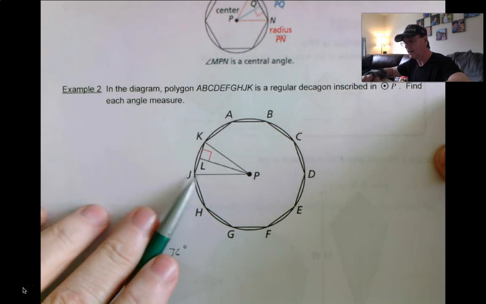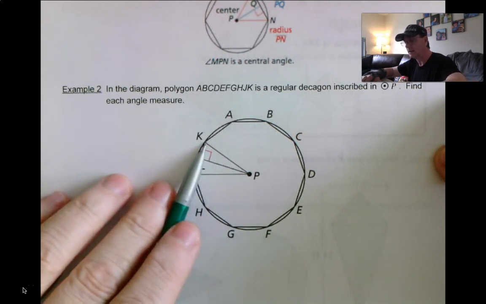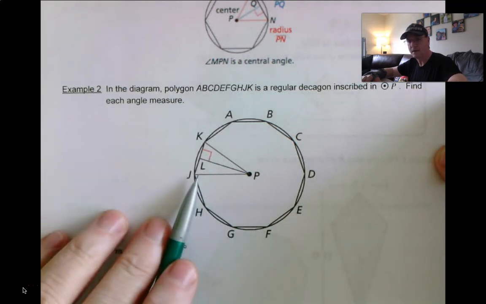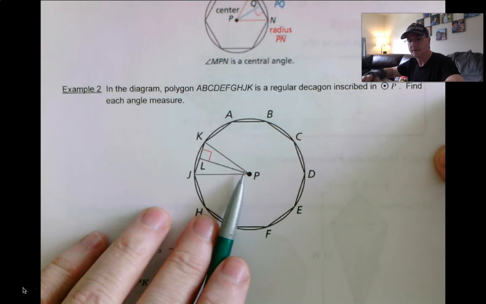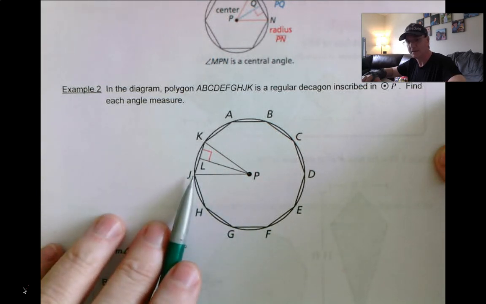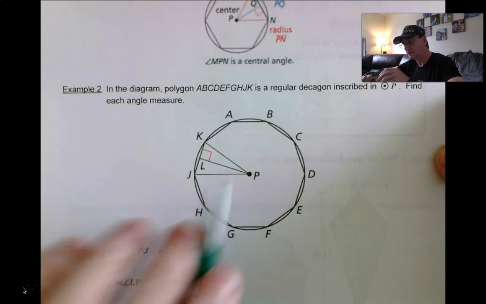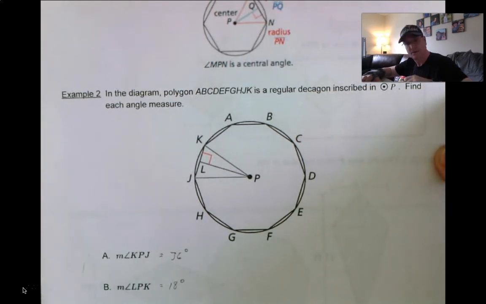LPK, because KP and JP are congruent, this is isosceles. LP is perpendicular to the base of the isosceles, making LP an angle bisector. So this is 18 degrees.